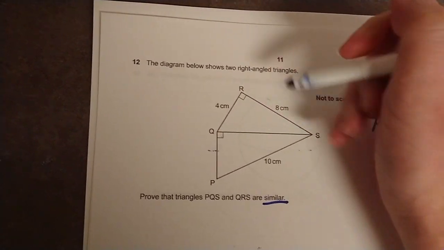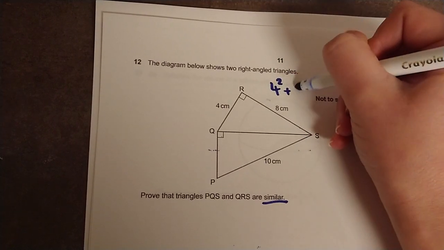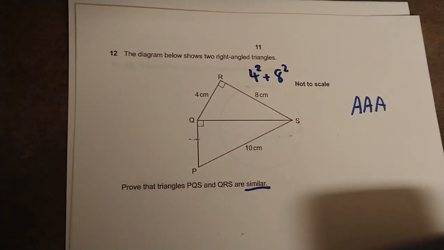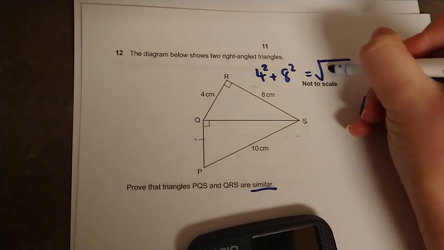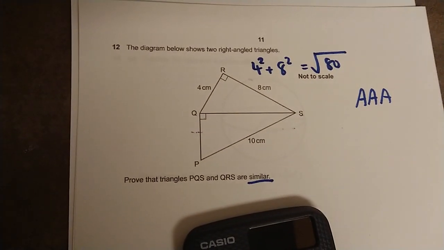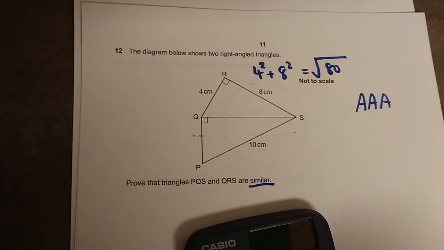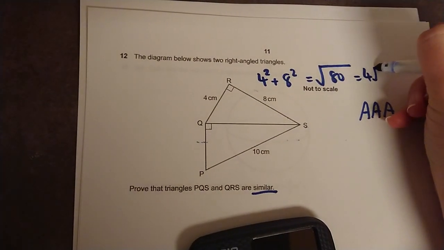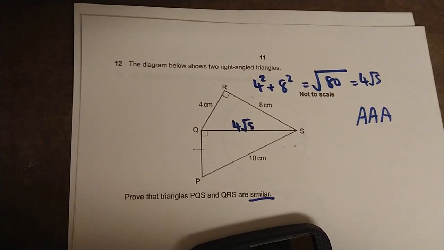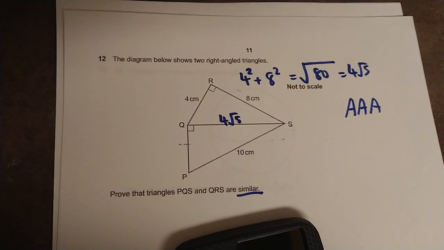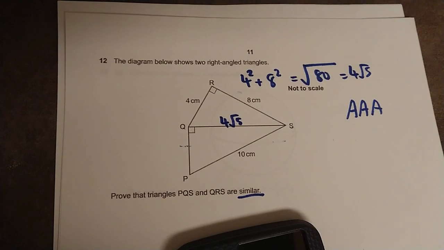It's the longer side, so I would need to do 4 squared plus 8 squared and then square root my answer. So 16 and 64, that's going to make the square root of 80. So when I square root 80, I get an answer of 4 root 5, it tells me. I'm going to keep it as that for now to make sure it's really accurate. So you can either now decide to go down the scale factor route or the angle route. I personally am going to go down the angle route.